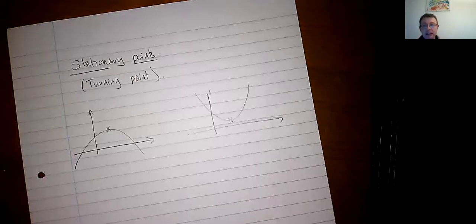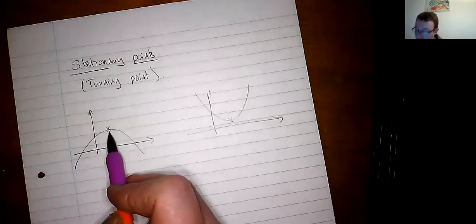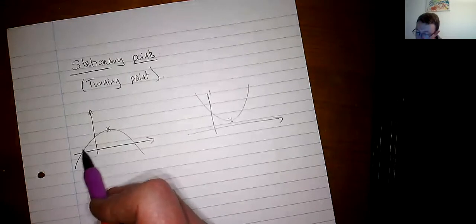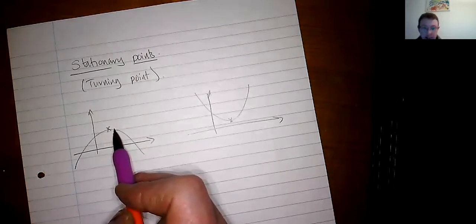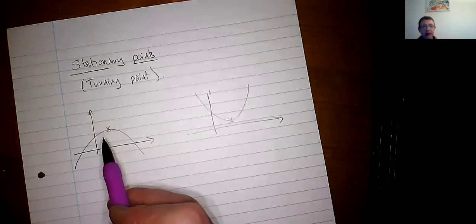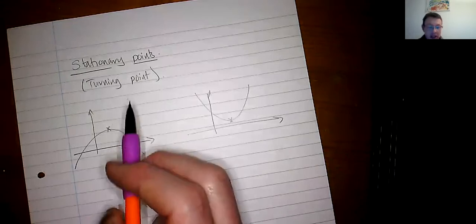And the point about these, and why it links to what we've been talking about, is that at these points, the gradient is 0. So look here to the left. The gradient is positive. It's going uphill. And over on the right, the gradient is negative. It's going downhill. So in the middle there, at that very point, at that maximum, the gradient is 0.